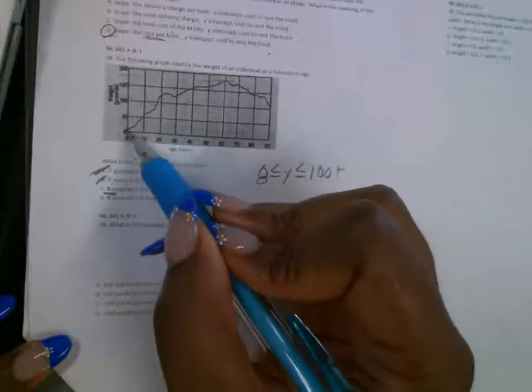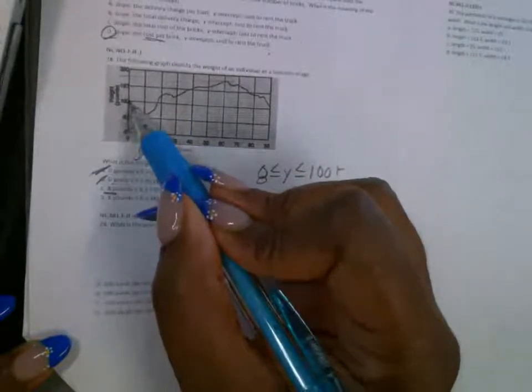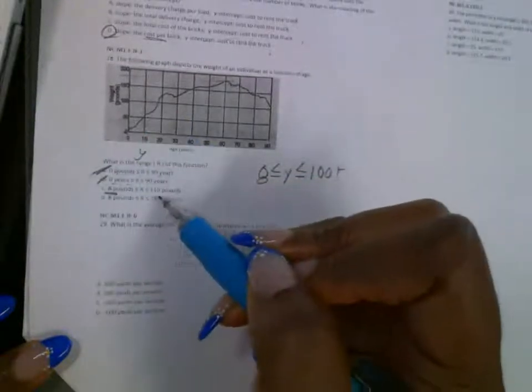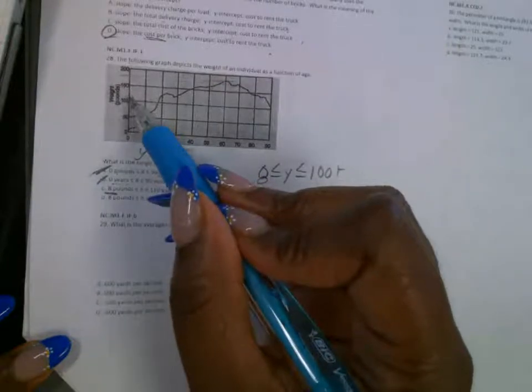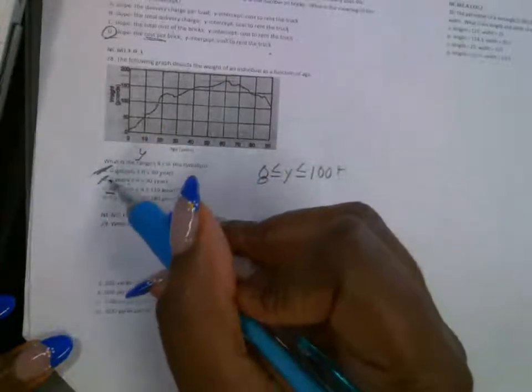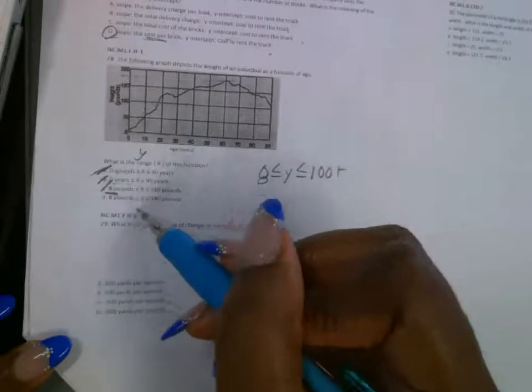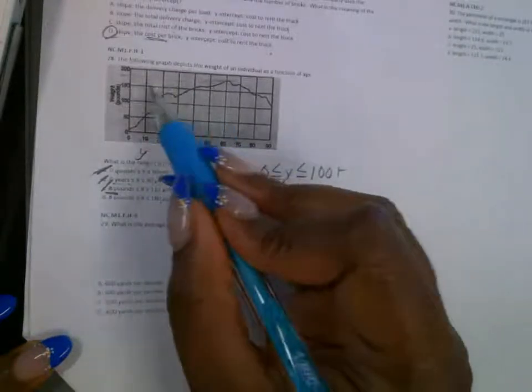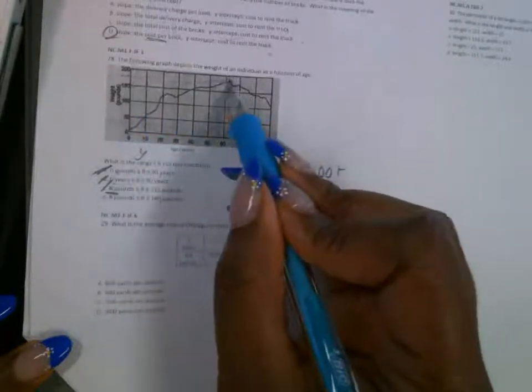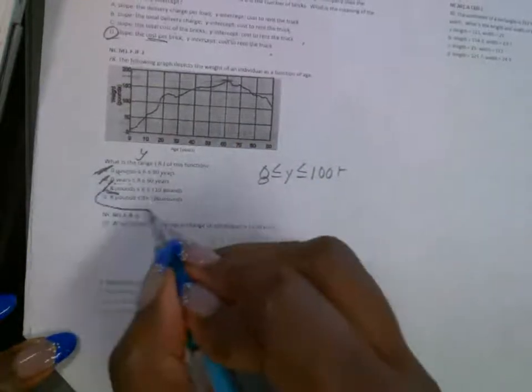Okay, this is 50, this is 100, this is 150, 110 is somewhere down in here. So no. And 8 to 180. This is 150, 180. Yeah, that's about right. This could possibly be 180. So D is your solution there.